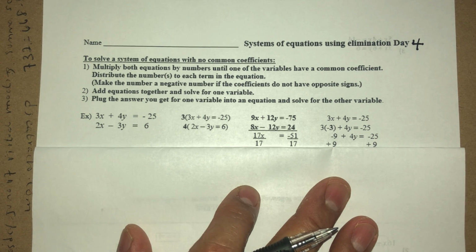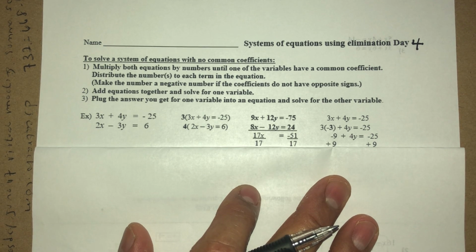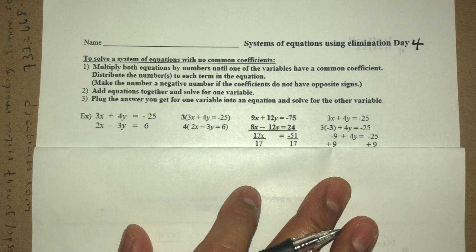specific variable. What I mean is we're going to multiply the top equation and the bottom equation until we get either one of the variables with the same coefficient and different signs. Okay, so let me just do the overview now in Spanish.